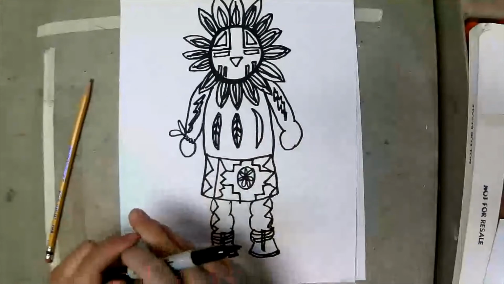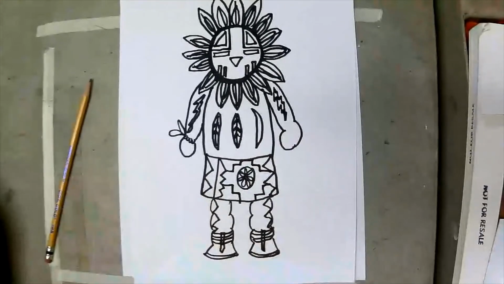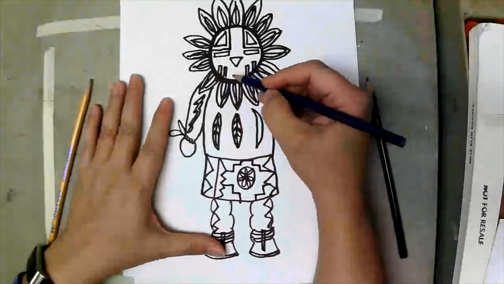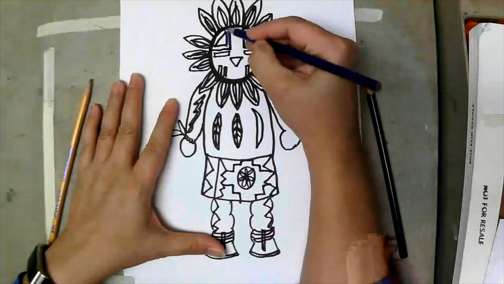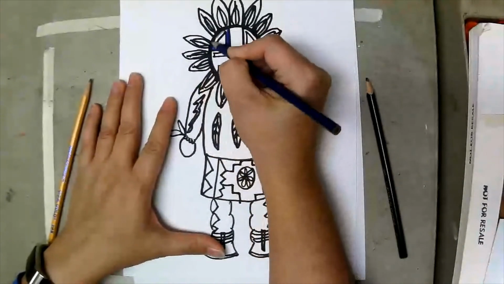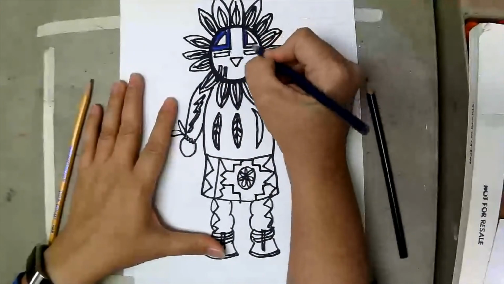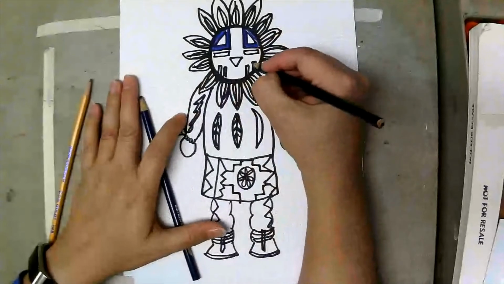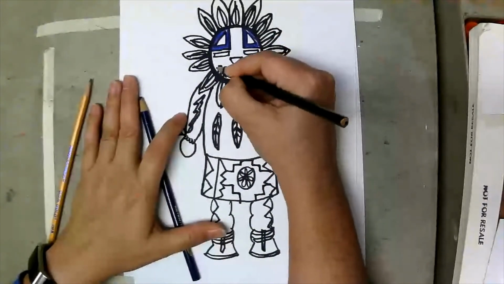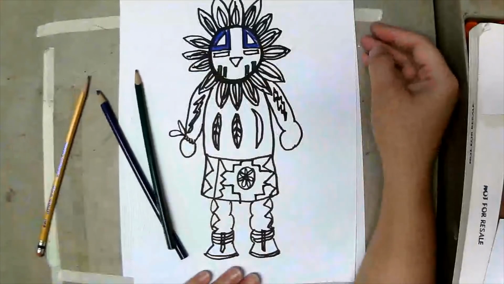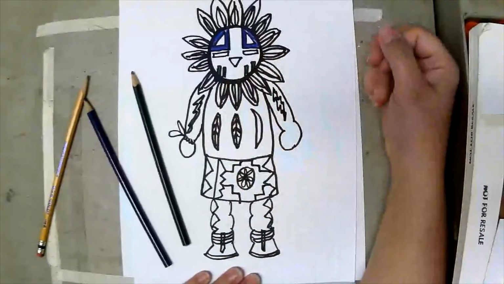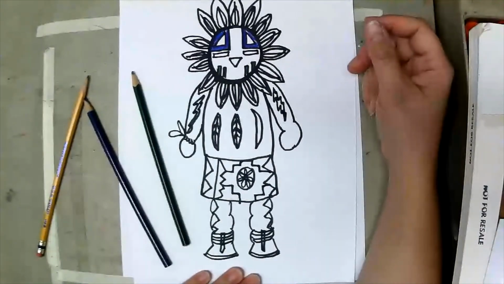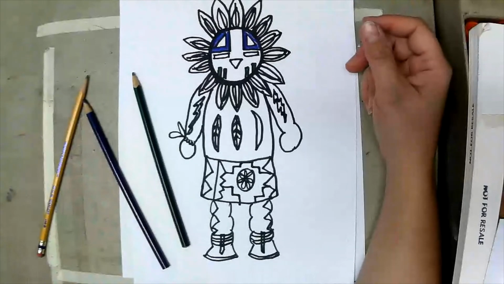And then you could always go back and color this in any way that you would like. And using some colors that Native Americans may use, make sure that you refer back to the pictures that I showed you of Native American Kachinas and use some of the colors that they might use. I'm using colored pencils. You could use markers, crayons, whatever you have. And if you don't like this Kachina, then you can go back and refer back to some of the pictures or the handout that I put on Schools PLP.